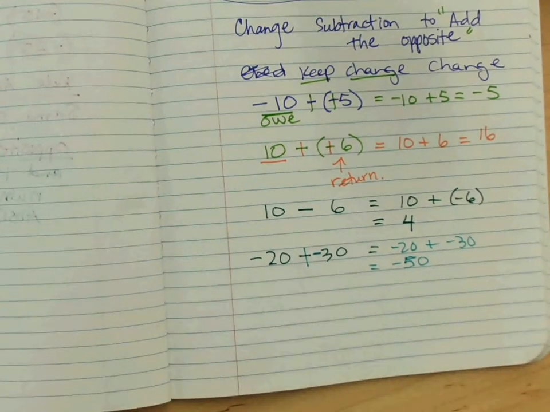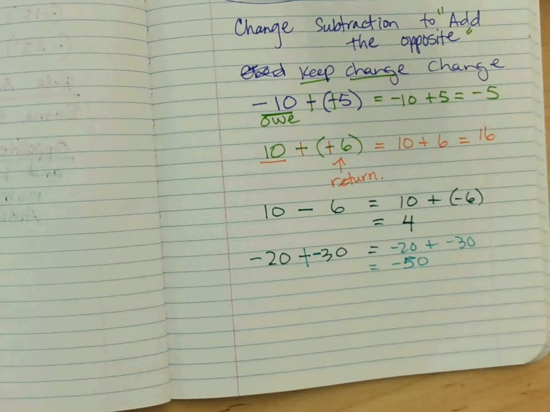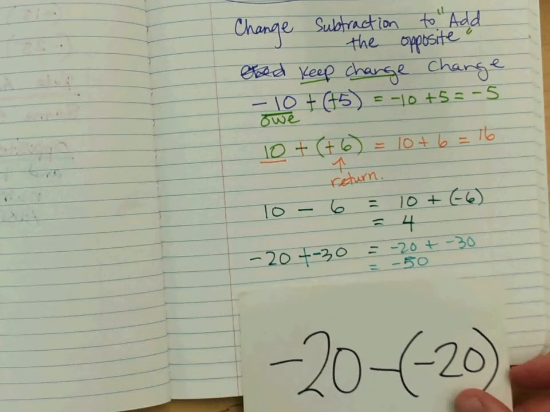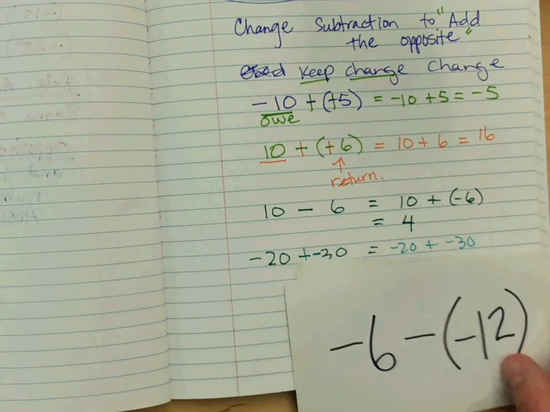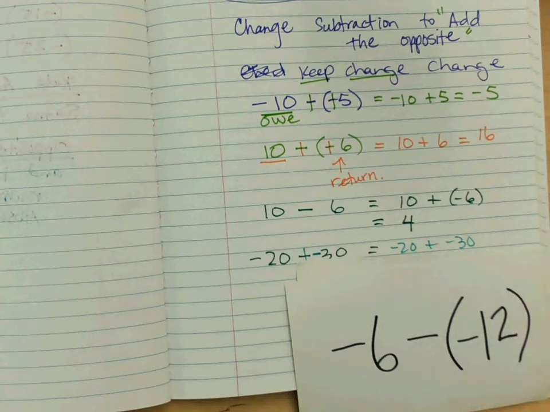And again, I have some flashcards here. So we can try out a few problems with the flashcards. 0. Do you see how essentially when you see that double negative, it becomes a giant plus sign. Okay? -6 minus -12. 6.